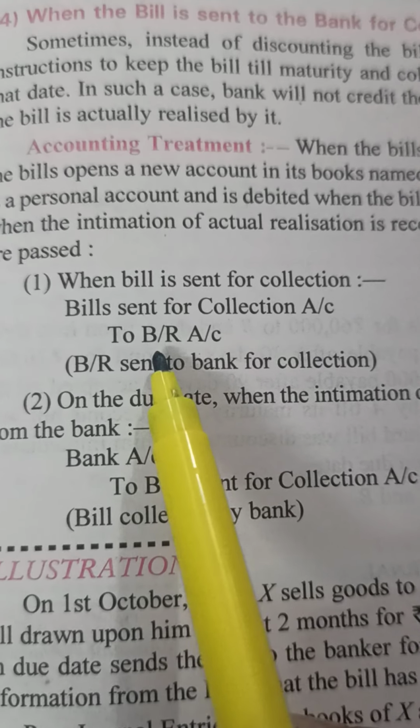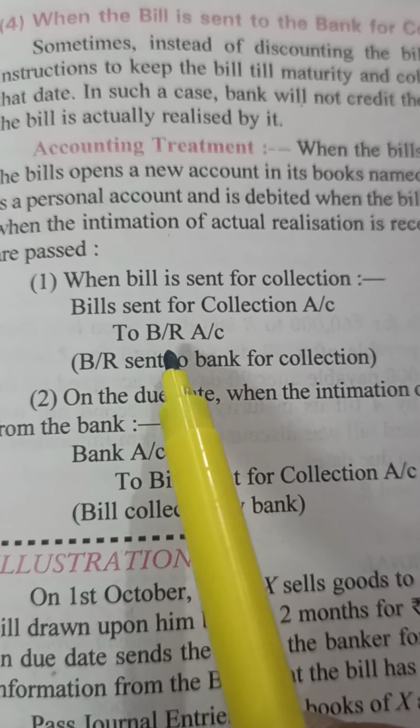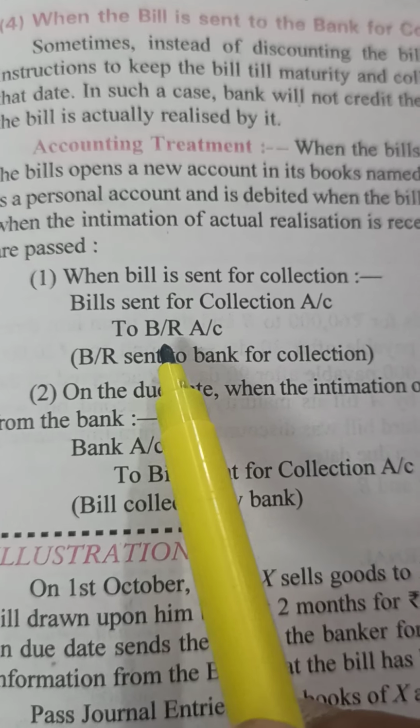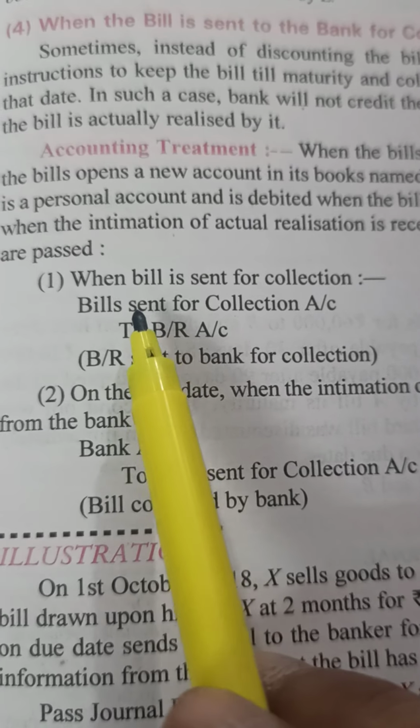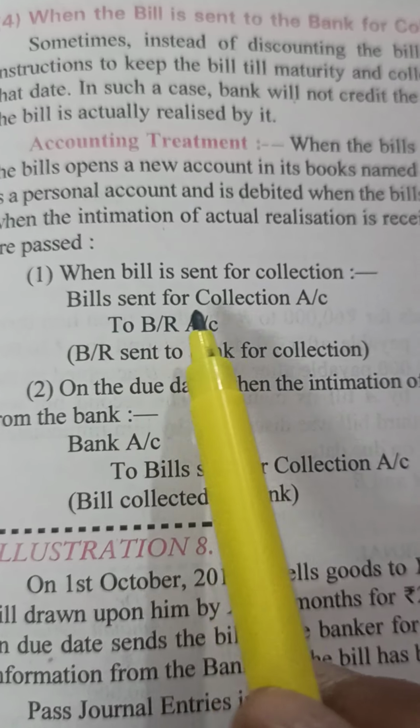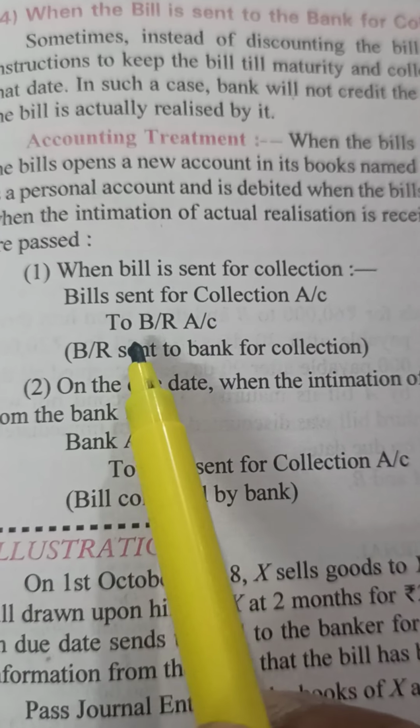Since the bill has been sent, BR will be credited, because BR is going away. And what will be debited? The BSC account, the bill sent for collection account. So, bill sent for collection to BR.